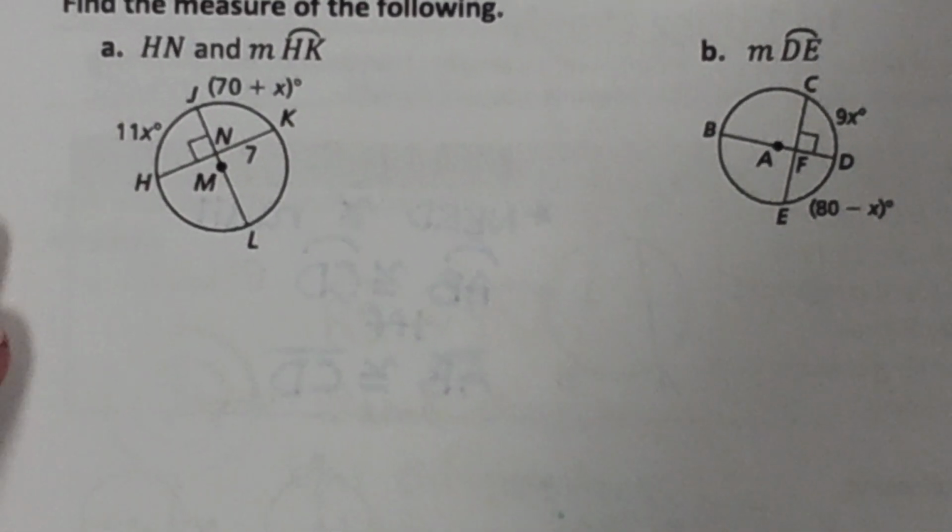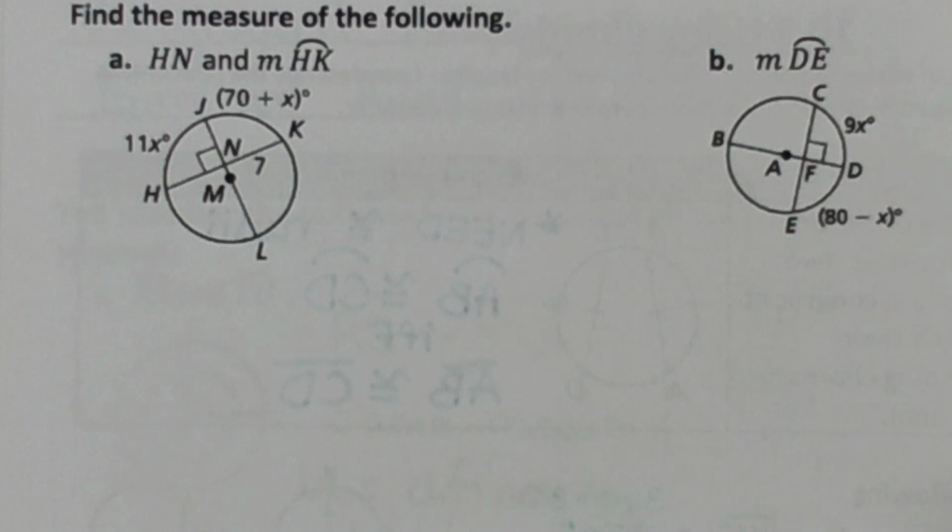Find the measure of the following. Now, you do need to pay attention to what it has in the instructions on each individual problem, because it is going to ask for things here, and it might ask for multiple things. In this case, it asks for multiple. I want to solve for HN as well as the measure of HK.